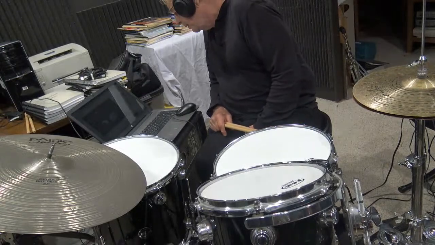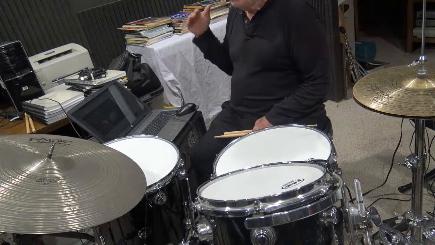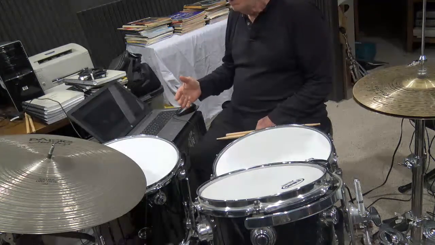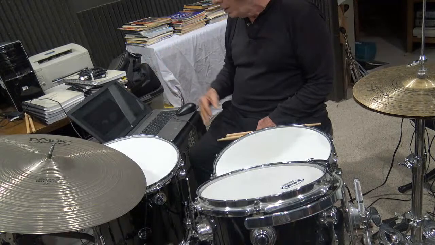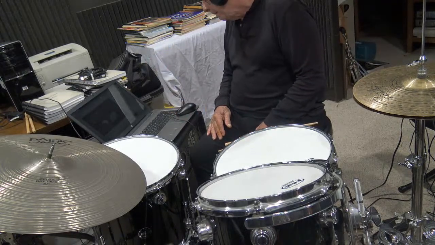Any questions on that? No, Robert. The stick control book, page 5. Line 1, 2, 3, and 4 I just did. The regular stick control book. Okay?